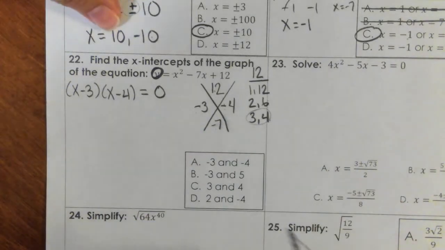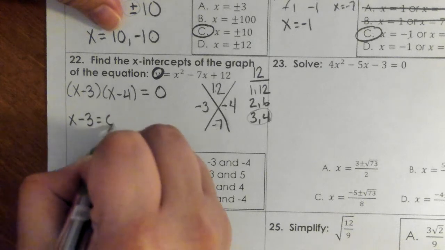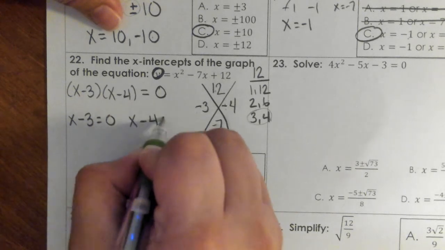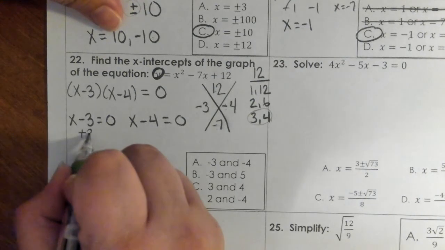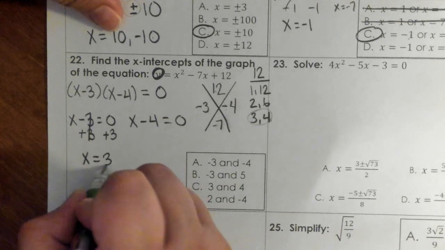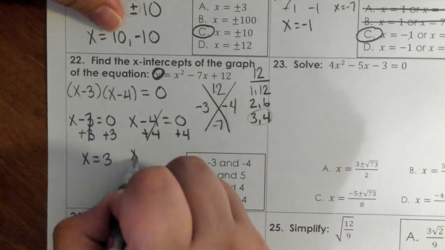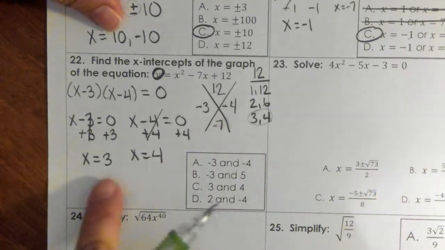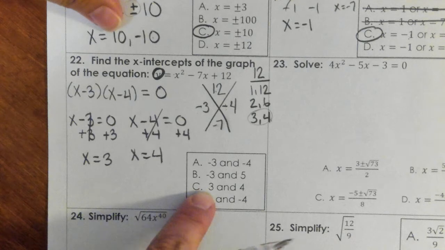And then you're just setting them equal to 0 and solving them. So x minus 3 equals 0, x minus 4 equals 0, and we're just solving. So I add 3, 0 plus 3 is 3, add 4, and x would just be 4. So I'm looking for 3 and 4. So C.